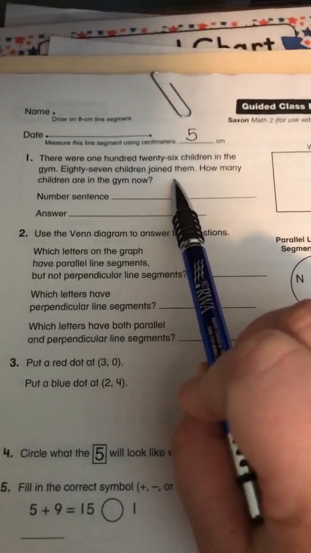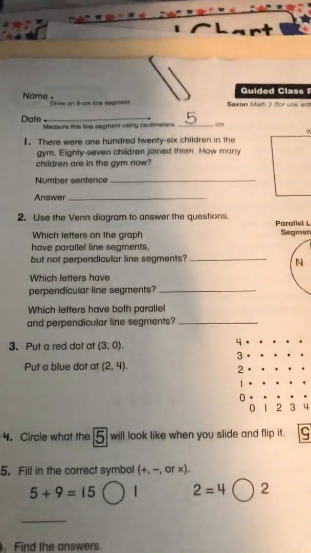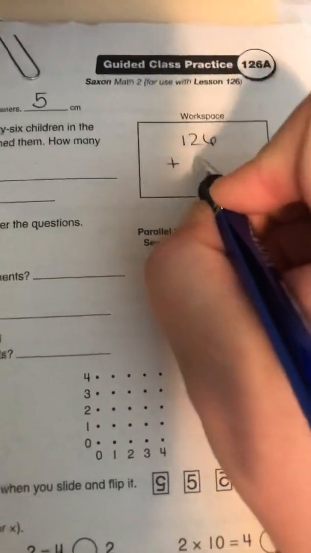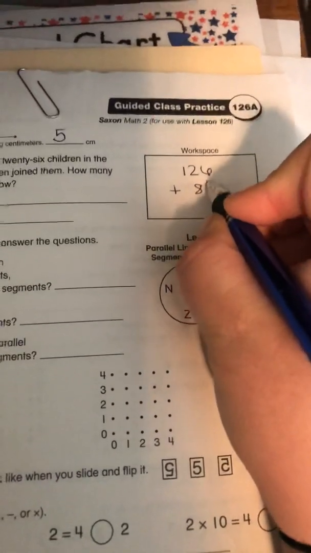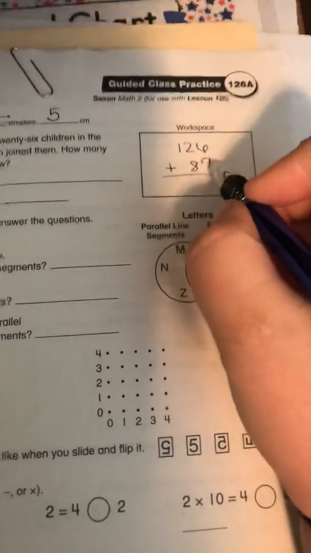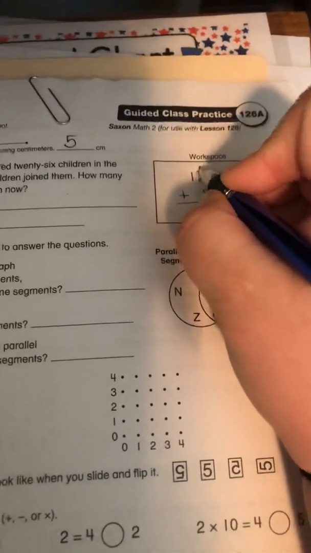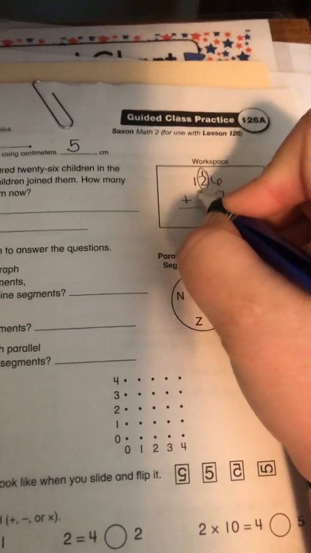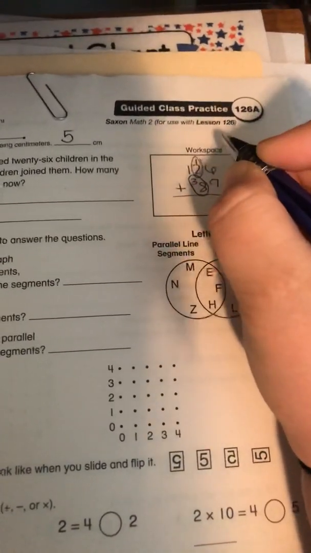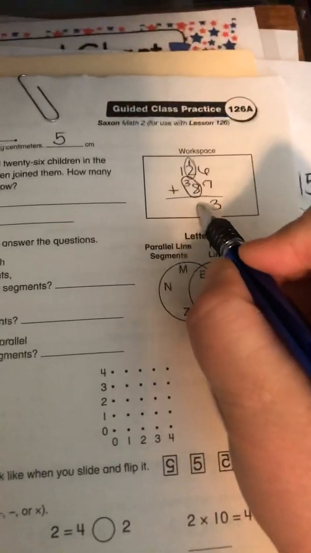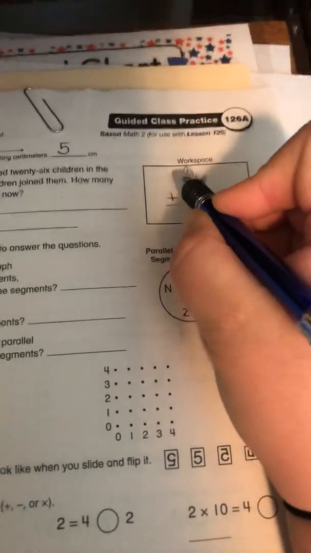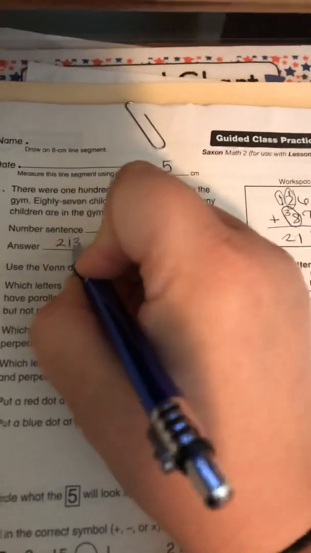Well, that means more children came, so I have to add to get more. So I have 126 children plus another, how many did we say? 87. How many are total in the gym? How many children total? So 6 plus 7 is? Good. Doubles plus 1. 13. 2 plus 1 is? 3. 3 plus 8 is? Great. 11. Drop my 1. Carry my 1. 1 plus 1 is? 2. So my answer is 213 children.